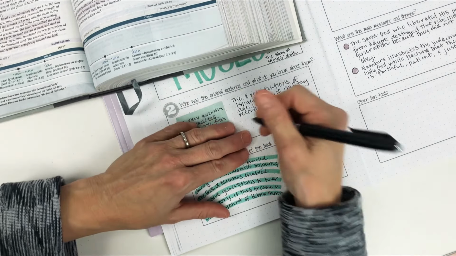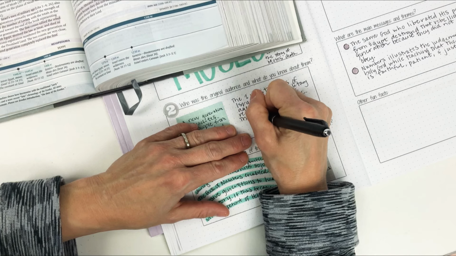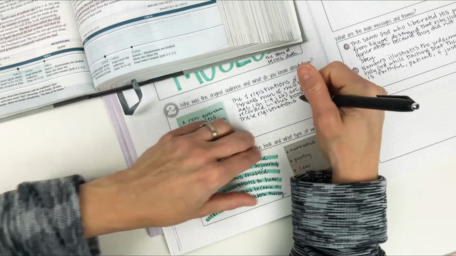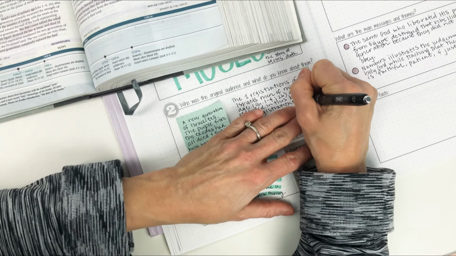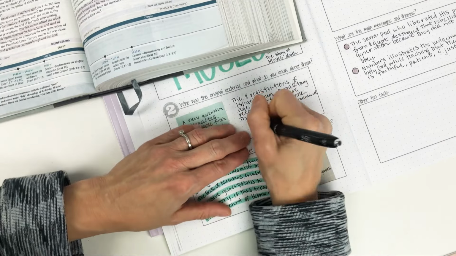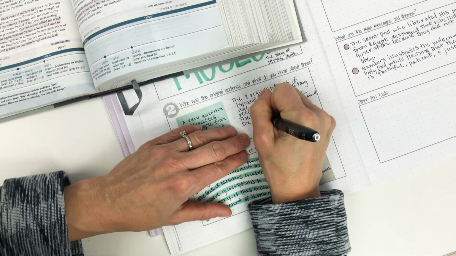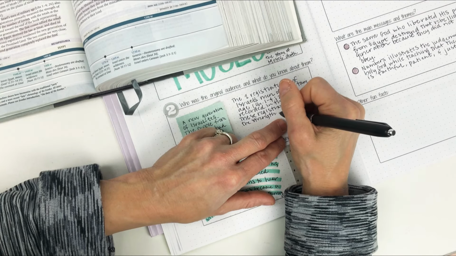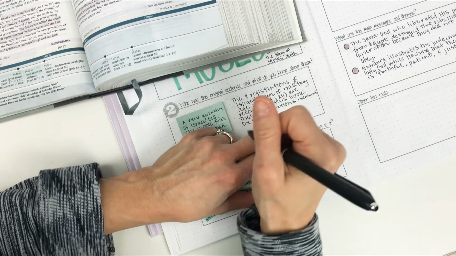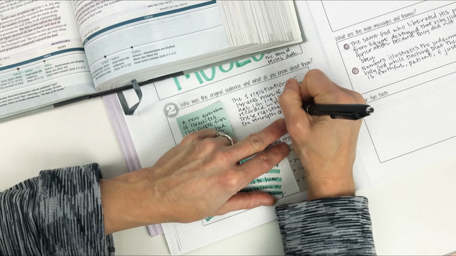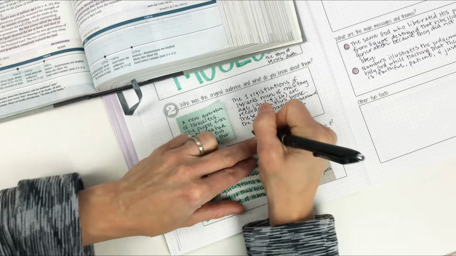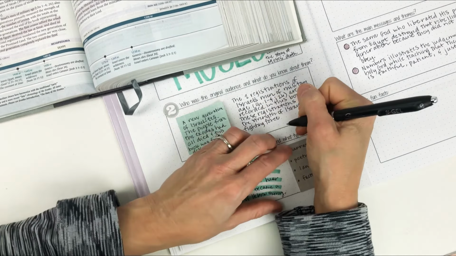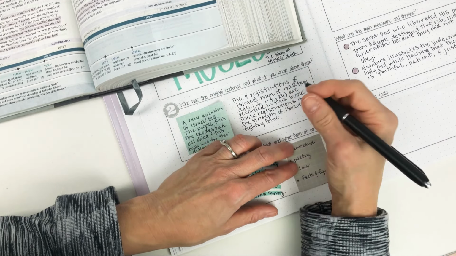Okay, so these registrations measured the strength of Israel's fighting force, and the number of Levites.